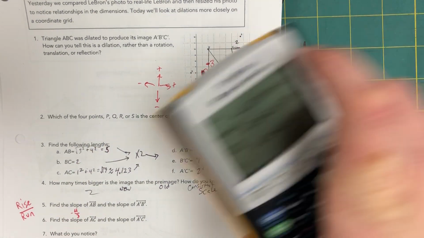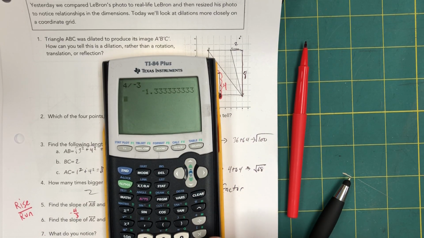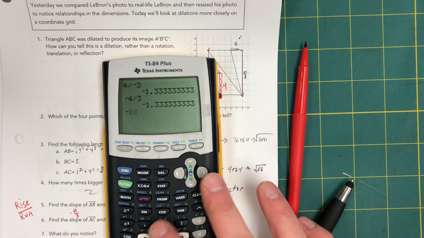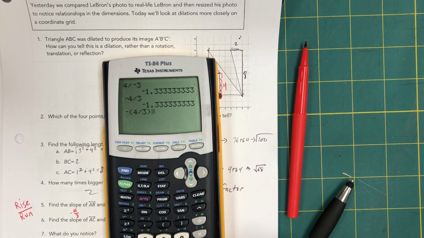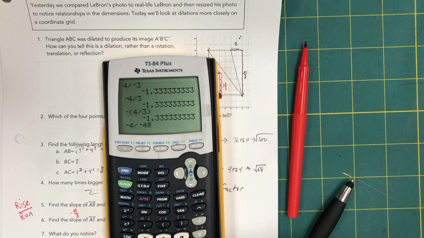And if that's bewildering, well, just remember, 4 divided by negative 3 is negative 1.3 repeating. What's negative 4 divided by 3? Also negative 1.3 repeating. What happens if I do a negative and then parentheses 4 over 3? Still negative 1.3 repeating. What happens if I say they're both negative?